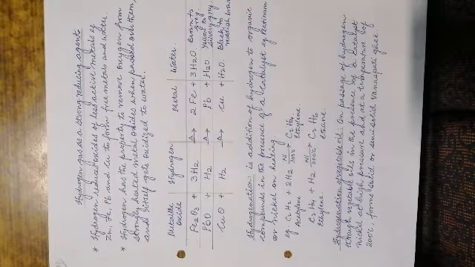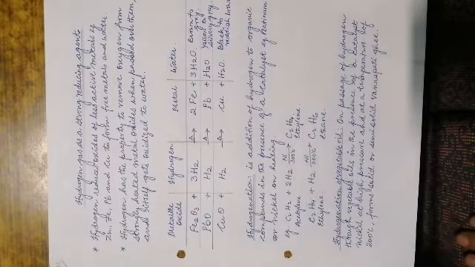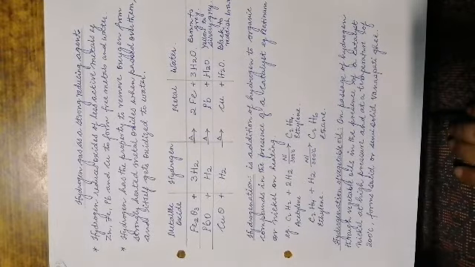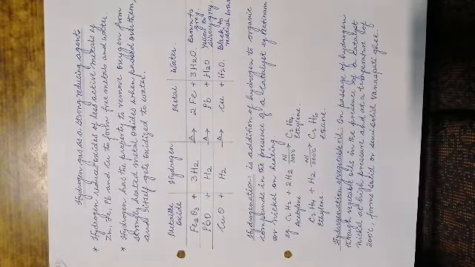Now, we have studied in the past what hydrogenation is, but still I would like to revise once more. Hydrogenation is the addition of hydrogen to organic compounds in the presence of a catalyst, for example, platinum or nickel, on heating. Let's take an example.